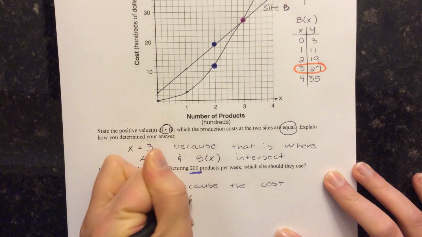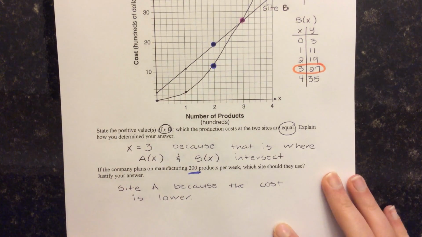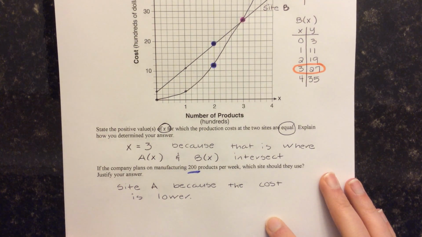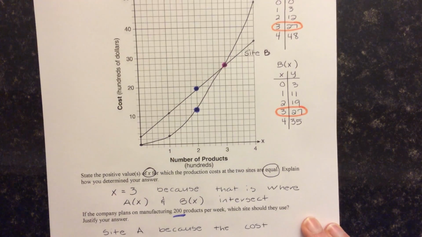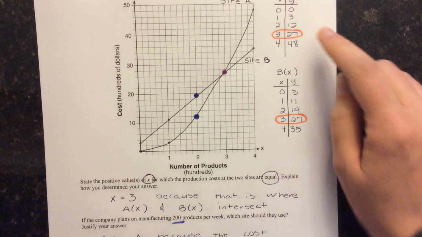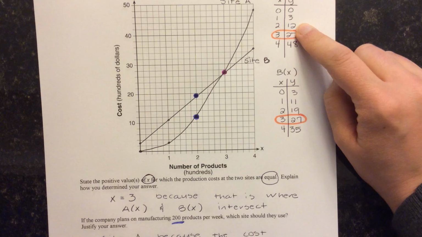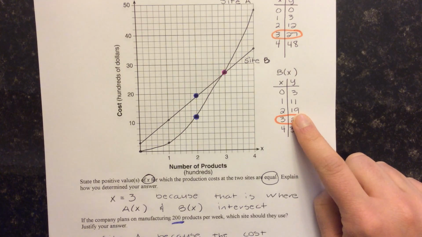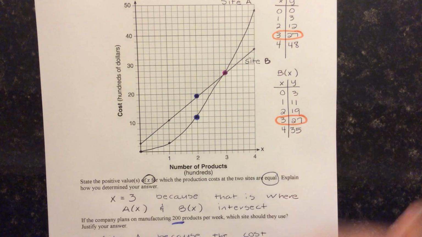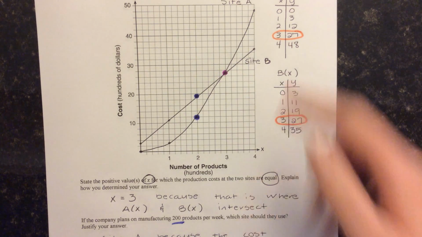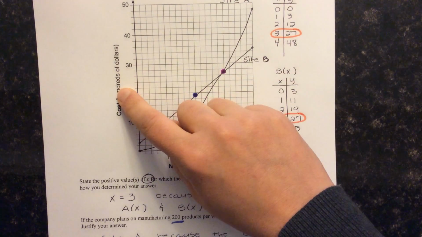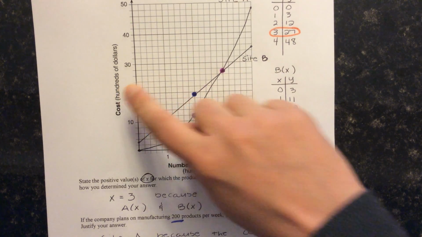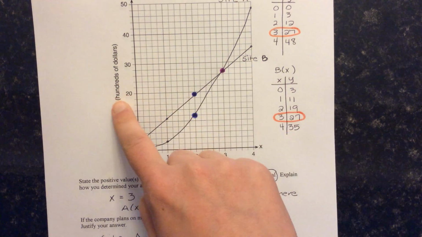Again, you can mention more information if you want. Okay, so what you can do is grab these values from your table: for A of x it's 12 and for B of x it's 19. The problem is you want to be careful if you're going to do that, because it's not $12, it's $1,200. And it's not $19, it's $1,900.